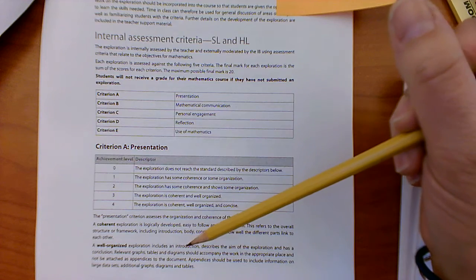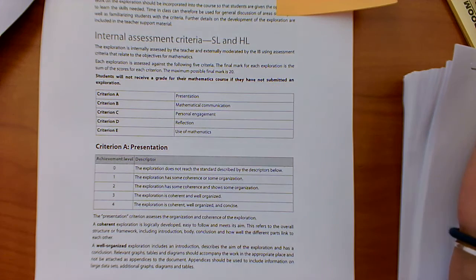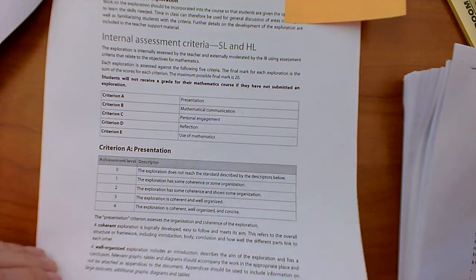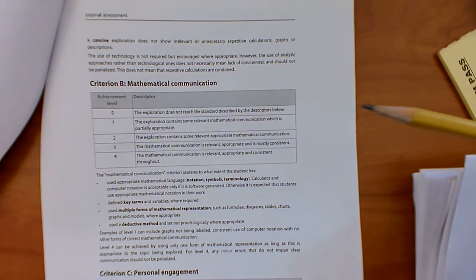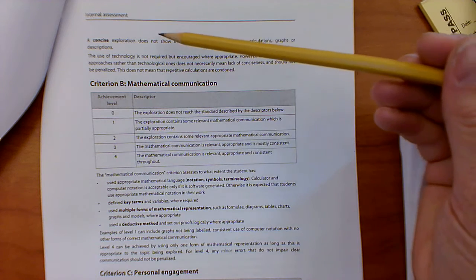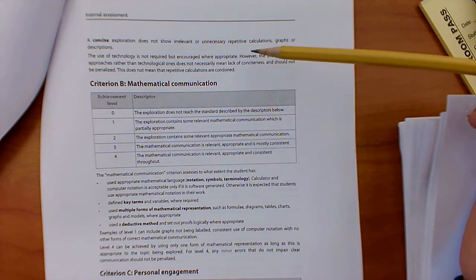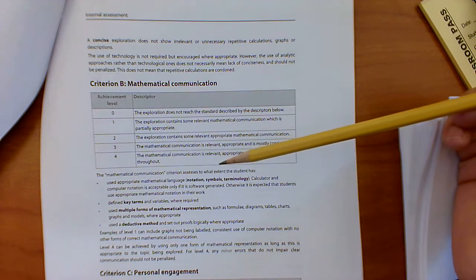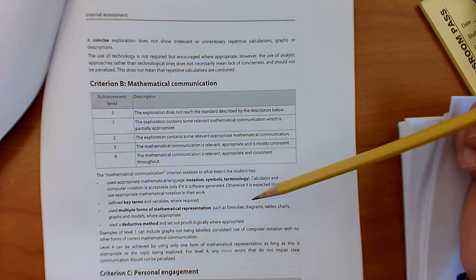Well organized, it includes an introduction, it has tables and graphs and diagrams, if you use any equations, and so forth. So if you want to pause and read through this, you can. I'm going to flip over to that next page. Okay, so the next page goes on to define concise for that criterion A. The exploration does not show irrelevant or unnecessary repetitive calculations, graphs, or descriptions. So if you make a pie chart or a bar graph, don't make 15 of them. You make what you think would be relevant to your study.